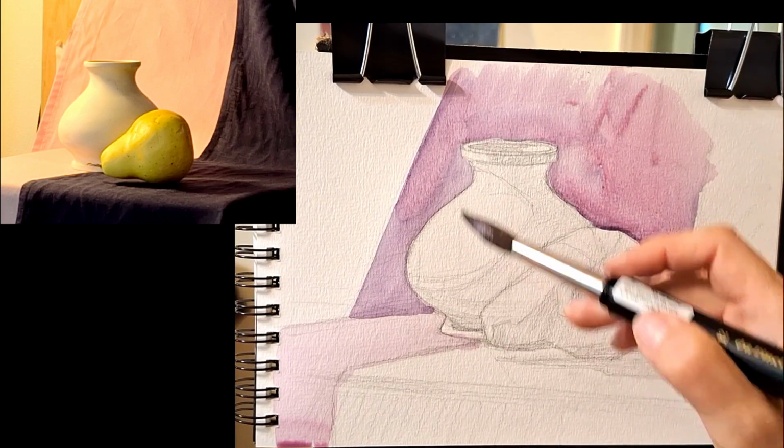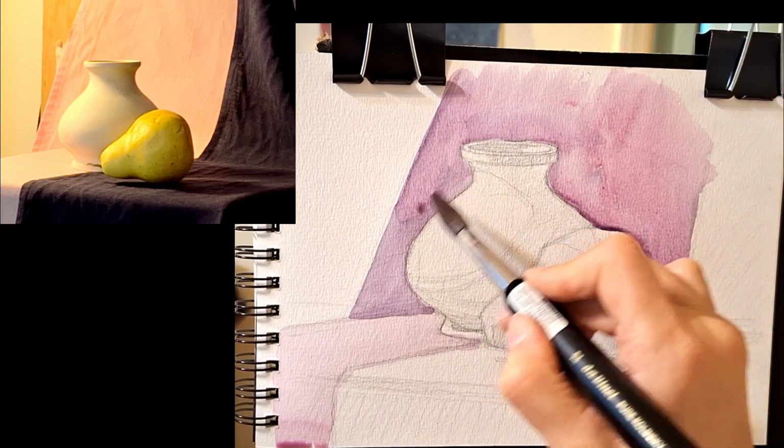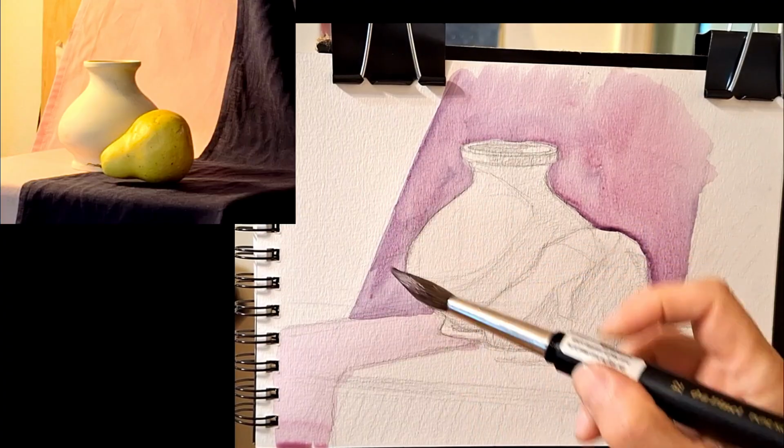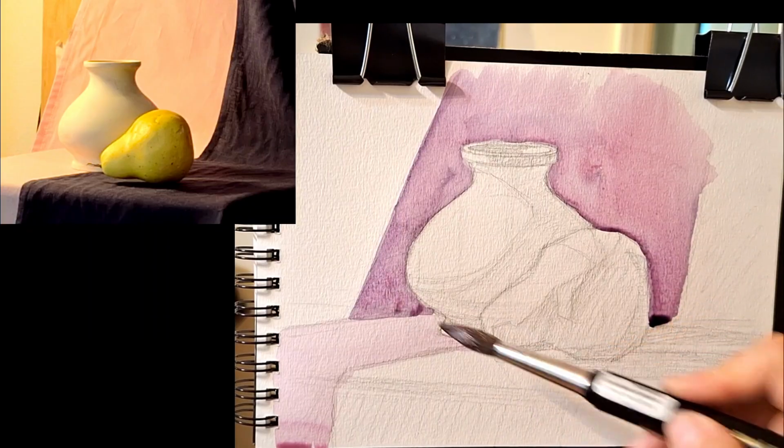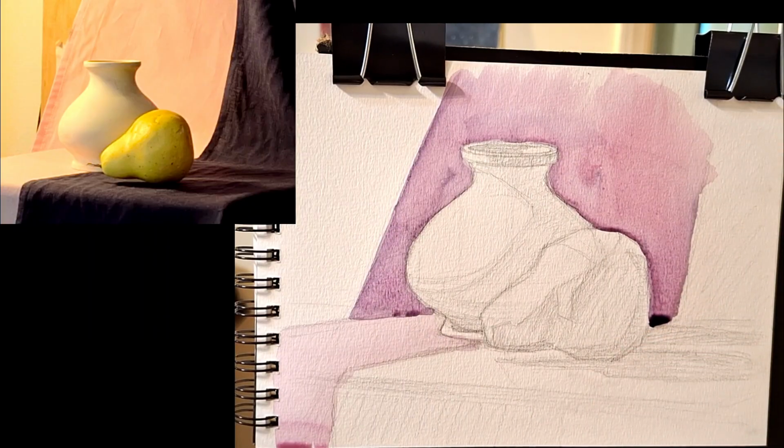So now the color value is separating from what I gave to the foreground. However, right here, I don't want it to look too similar because it's folding and it's actually becoming quite a bit darker.